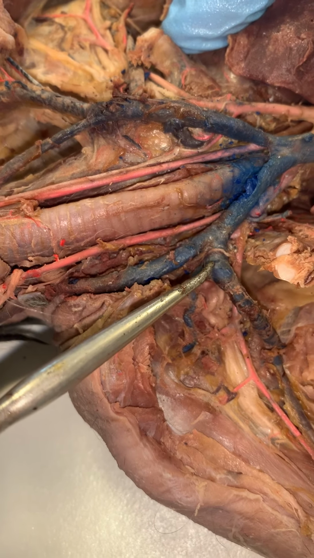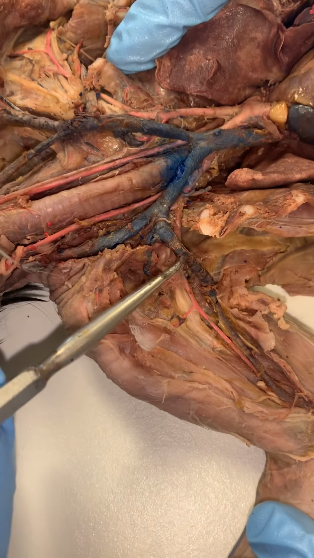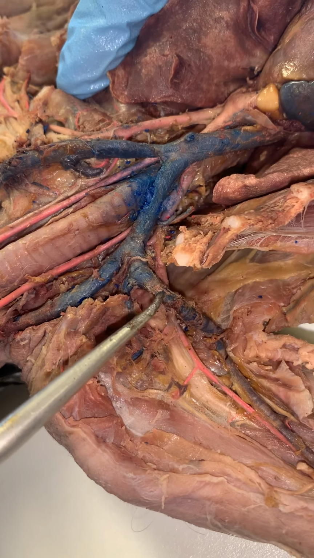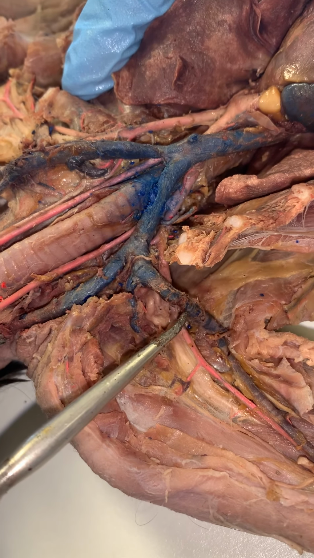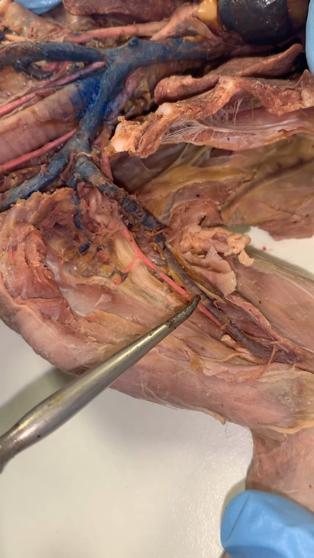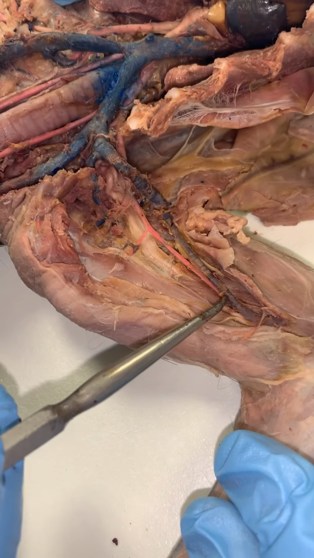Extending roughly to the armpit of the cat, from about here to about this area and through here, this would be the axillary vein. And then extending from that point on down, running parallel with the brachial artery, would be the brachial vein that we see right here.